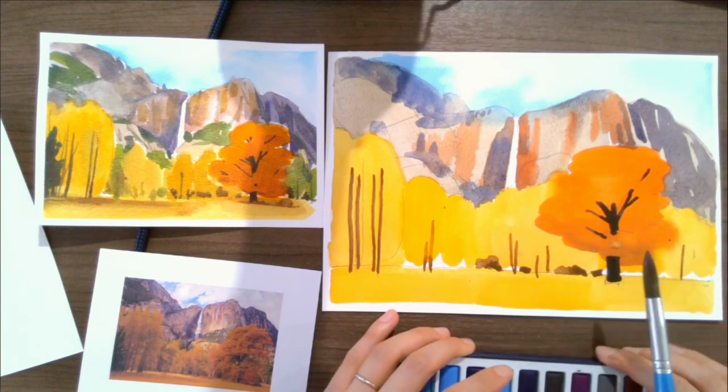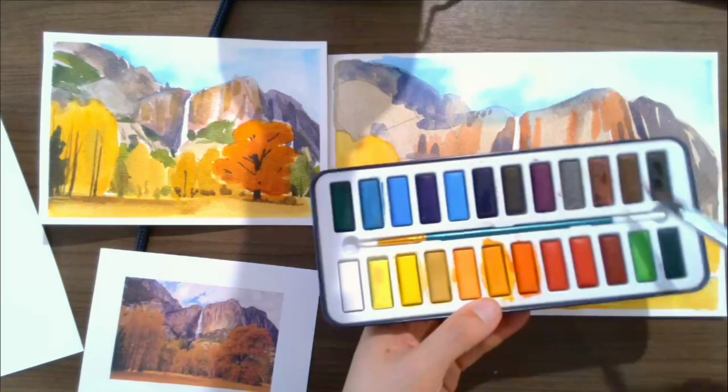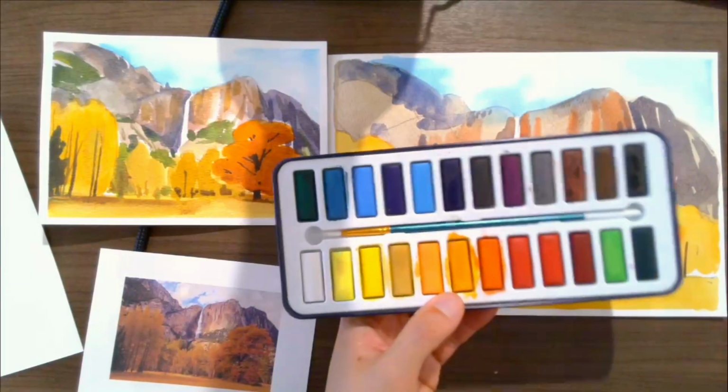And if you prefer to use green instead of brown for these shadows, like I have in my sample, just mix the brown with some green.